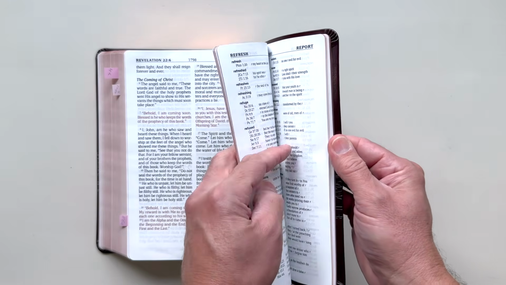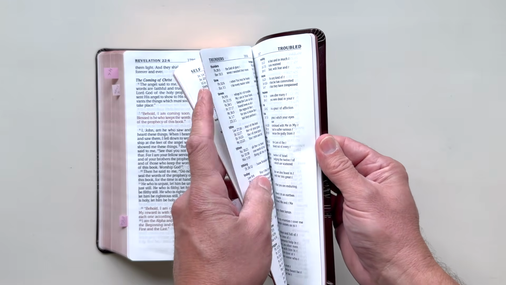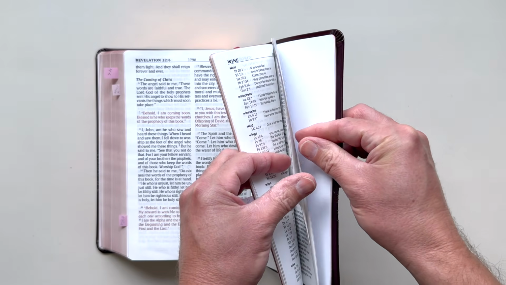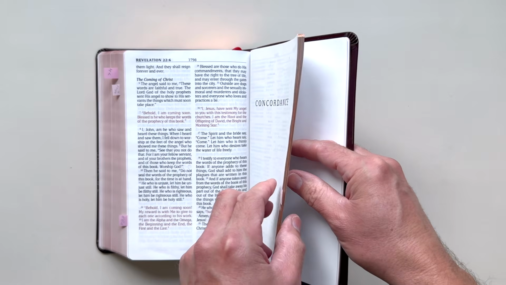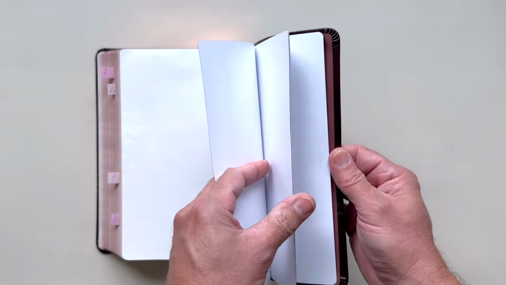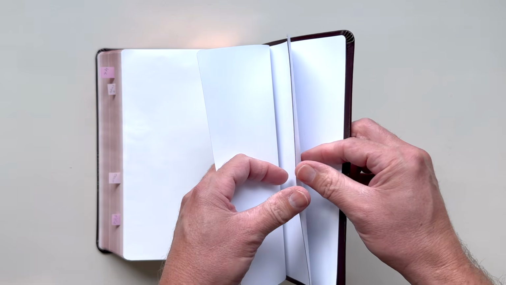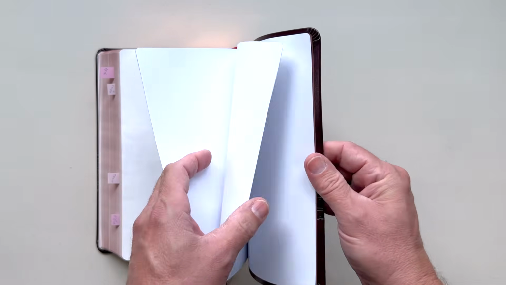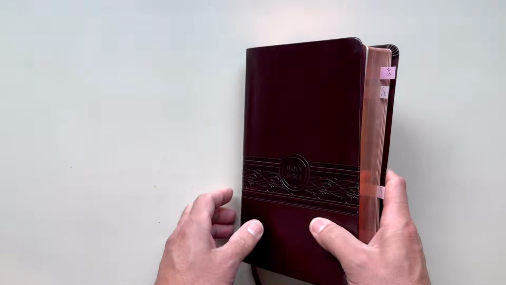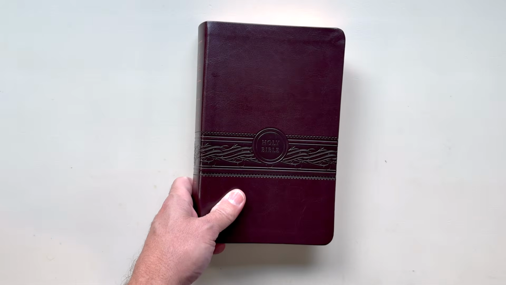I mean, it's a stacked, thick concordance. Let me get to the back of it here. Yeah, there's some blank pages there, but that's the concordance. And then there's a few blank pages, so you can draw your own. Here's some kind of thicker paper, so you can draw your own maps in here, because there isn't any maps. They did not include any maps. So you get to draw your own. All right, that is that.